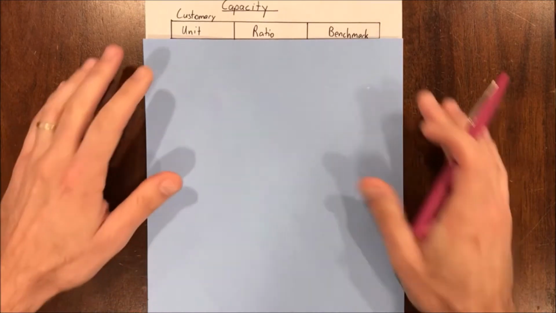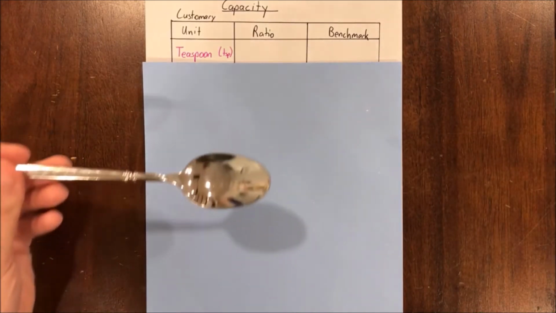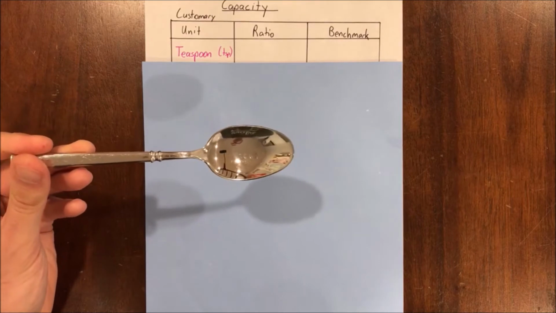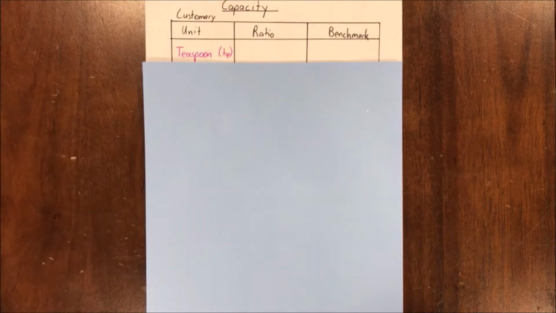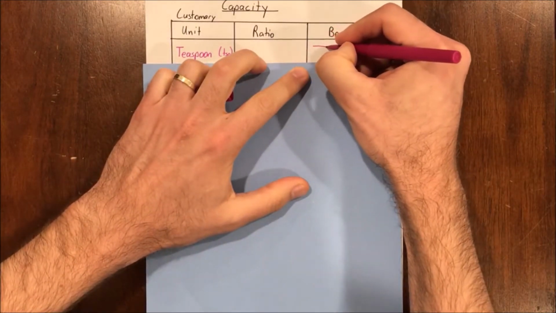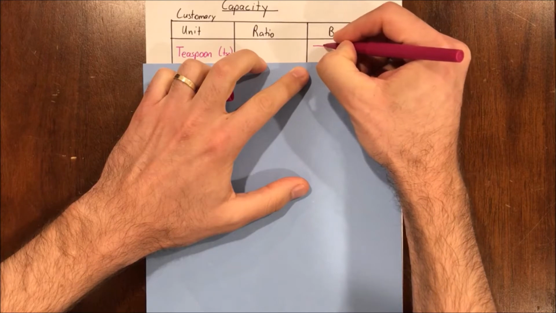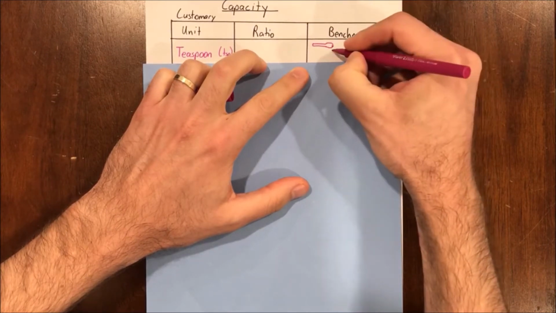So the smallest customary unit that we're going to use is a teaspoon. And one thing that is about the same size as a teaspoon is the amount of liquid you can hold in a regular spoon. That's going to be our benchmark for a teaspoon. So I'm going to draw a picture here of a spoon. There it is. Great.